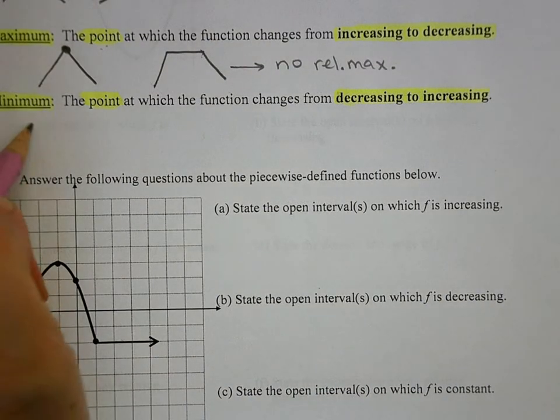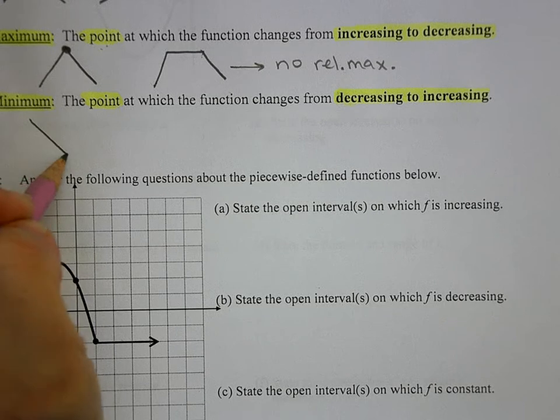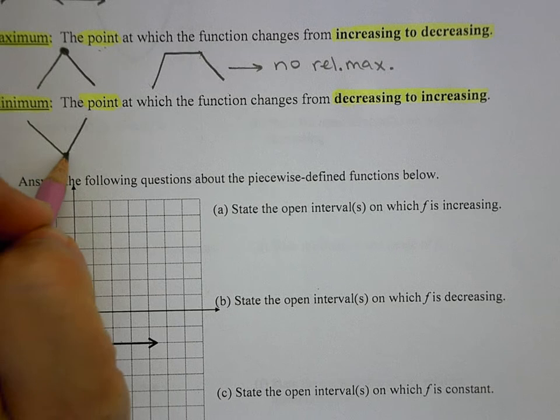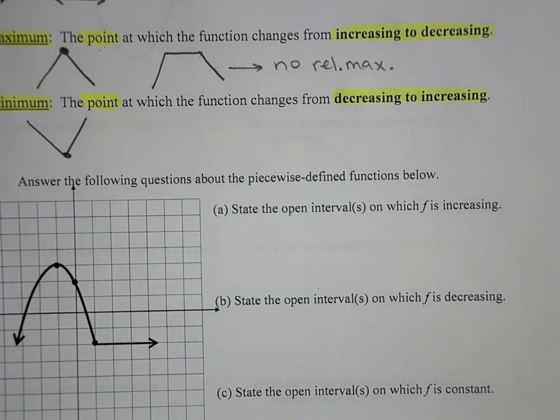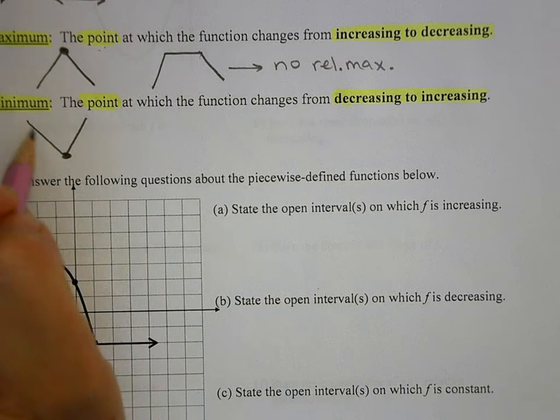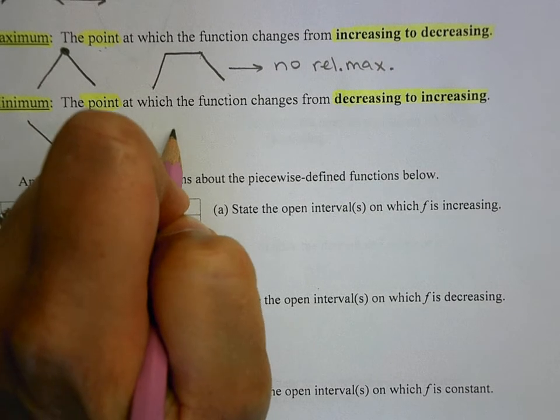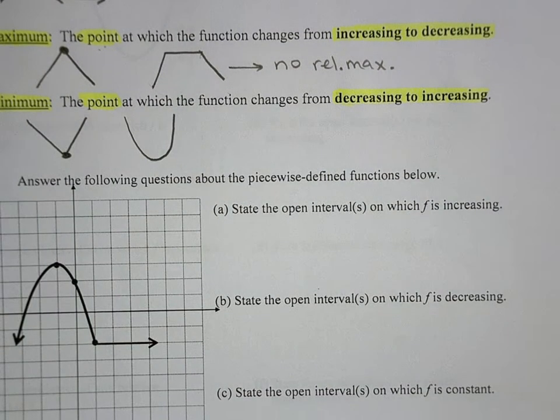So when the graph goes down, that would be decreasing, and then right away switches to increasing. So that would give us a relative minimum. So one thing I should have pointed out at relative max, but I didn't, is I made this look like, ooh, a sharp turn, right? That doesn't have to happen. It could actually be more of a parabola shape, quadratic shape.